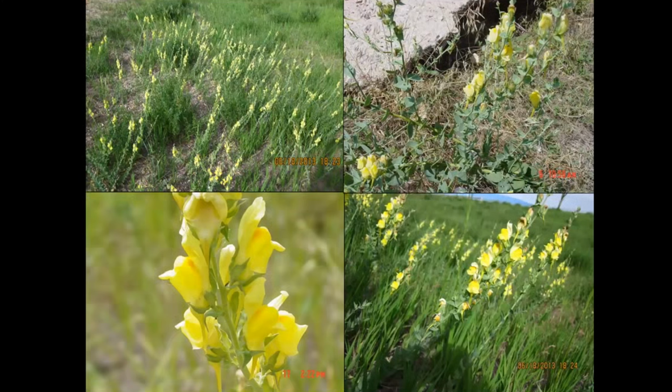So in plant classification, leaves are gray or blue in color because they're either 1, covered by hairs or pubescent, or 2, because they have a waxy cuticle. And in the case of toadflax, it's because it has a waxy cuticle. So you can see that kind of blue-gray color in this situation.